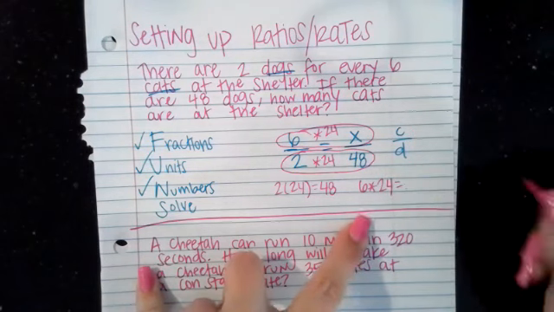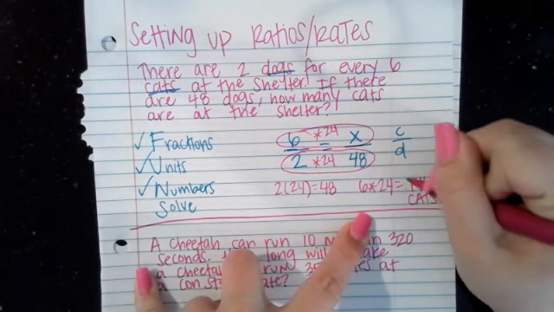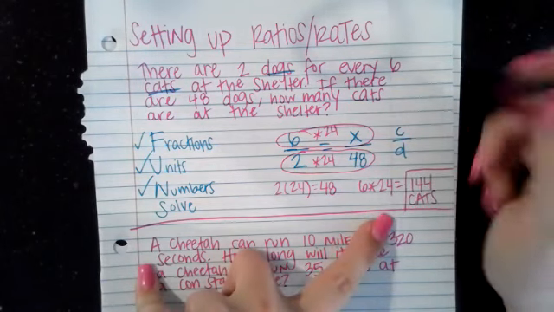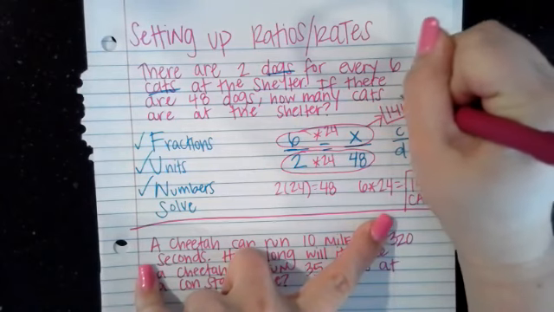So 6 times 24 is 144. So there are 144 cats at this shelter. That is a bunch of cats. So X is equal to 144.